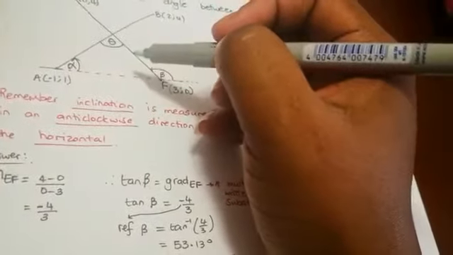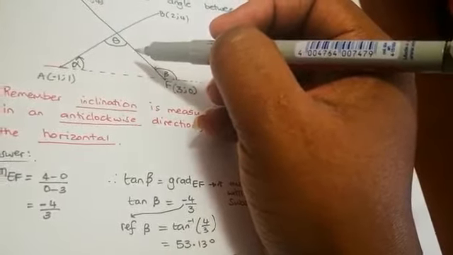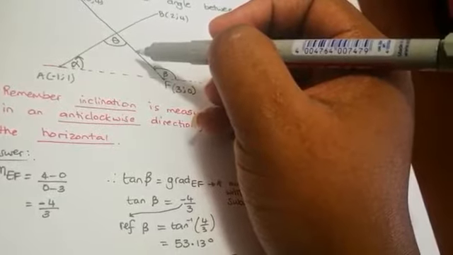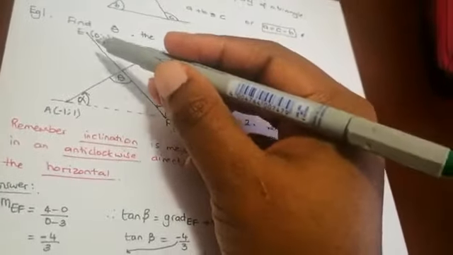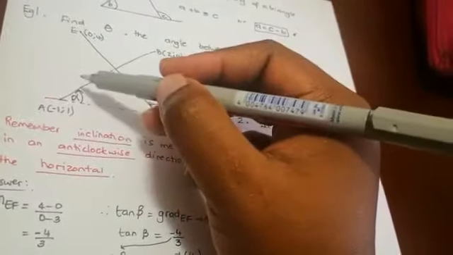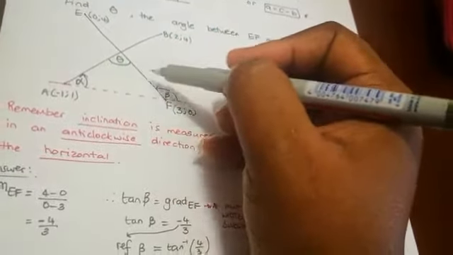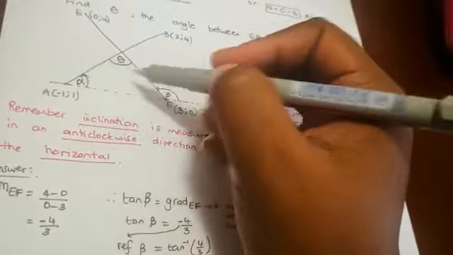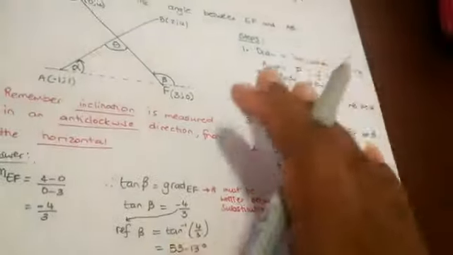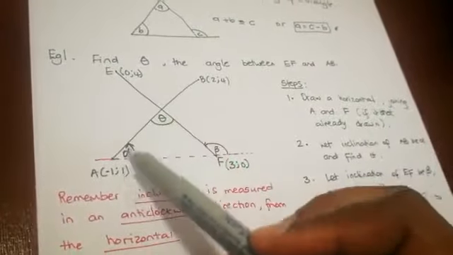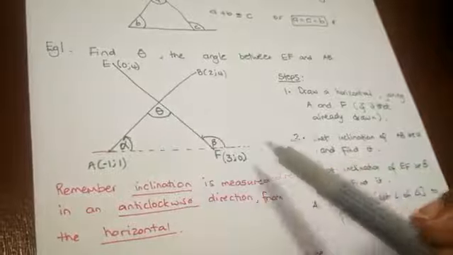And then sometimes the coordinate of F would be up here. Now remember, we said gradient is the same throughout, so I can shift the horizontal from down here and draw it up there, so that the alpha and the beta are on the same straight line, so that I can make my triangle be perfect like that.